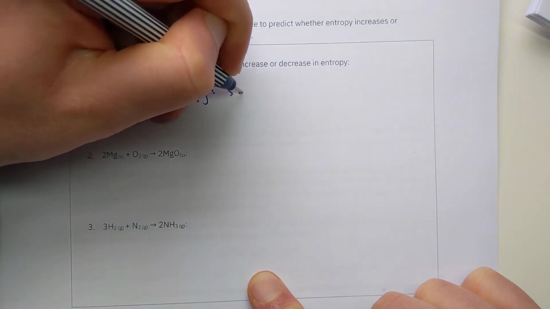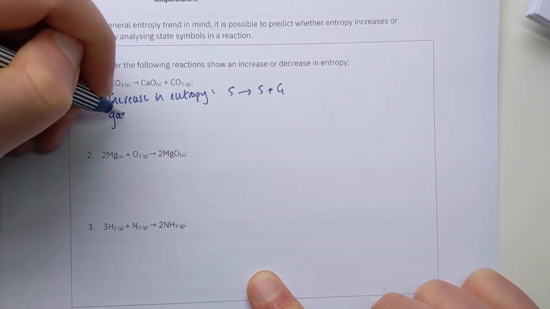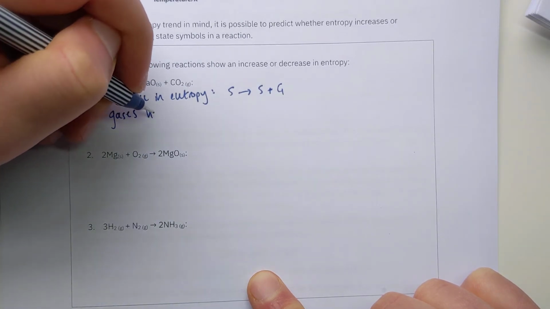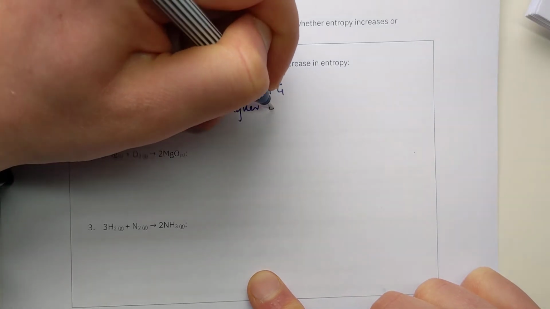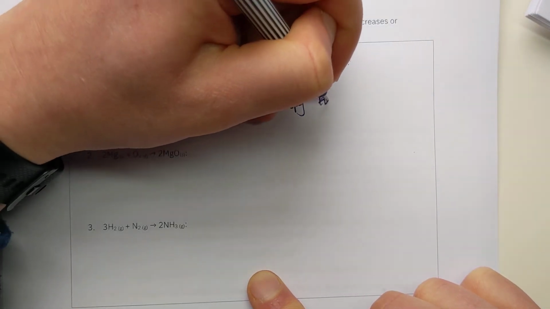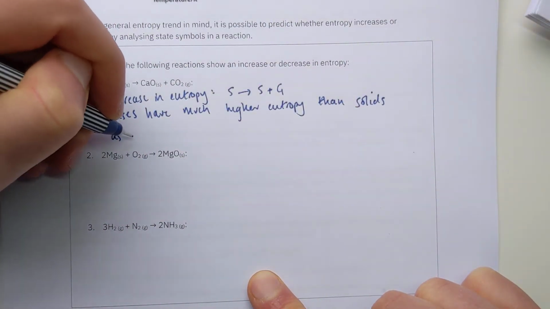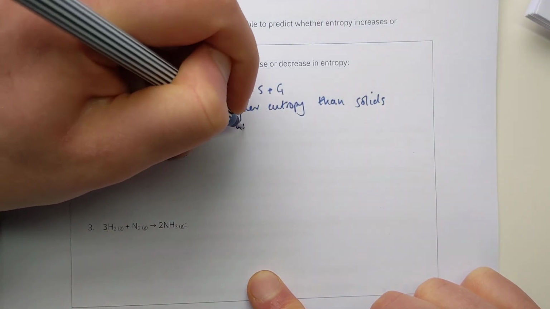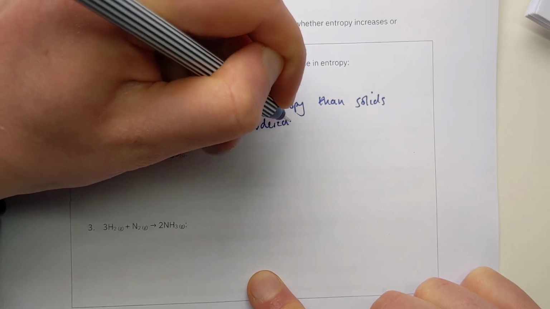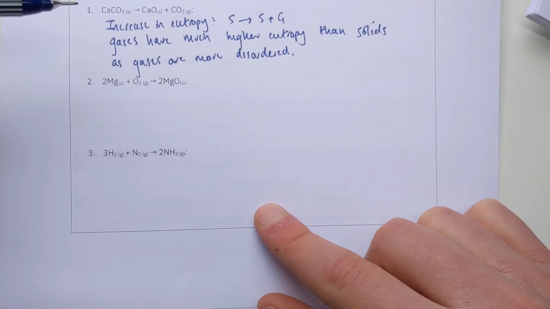because we've got a solid going to a solid plus a gas. We would explain that gases have a higher entropy, or have much higher entropy, than solids, as gases are more disordered. And that just shows off the fact that we know that entropy is about disorder and gases are more disordered, which justifies this explanation.